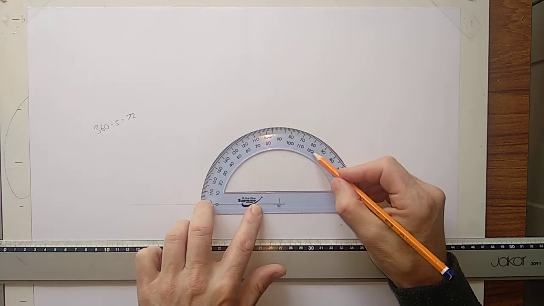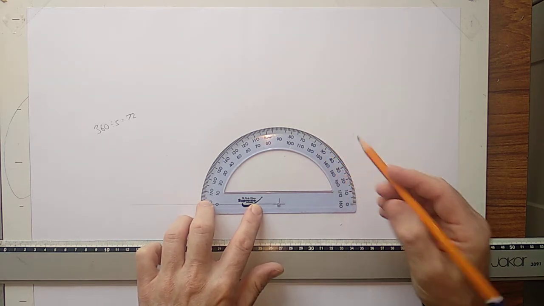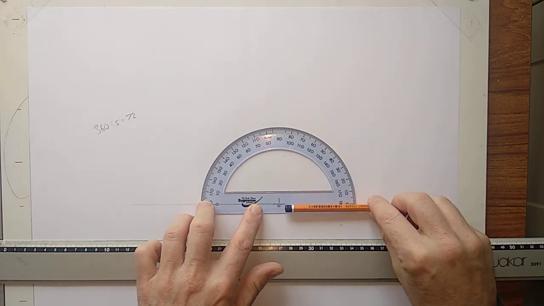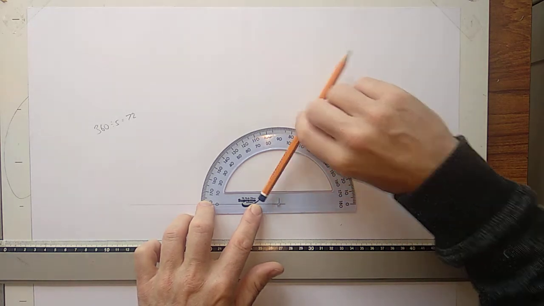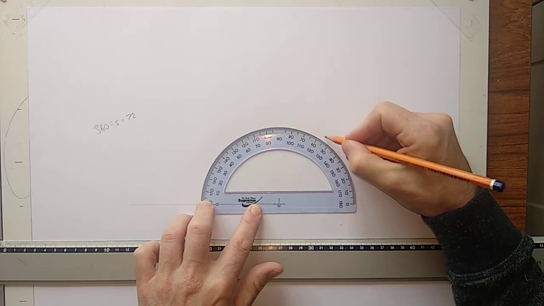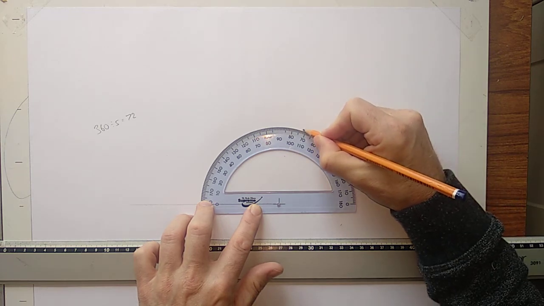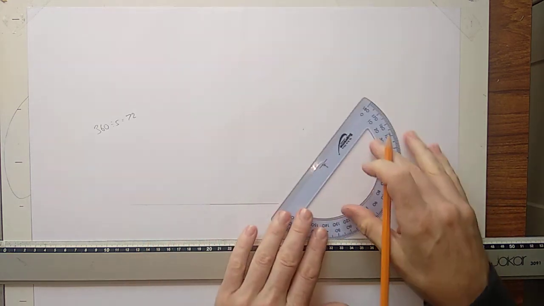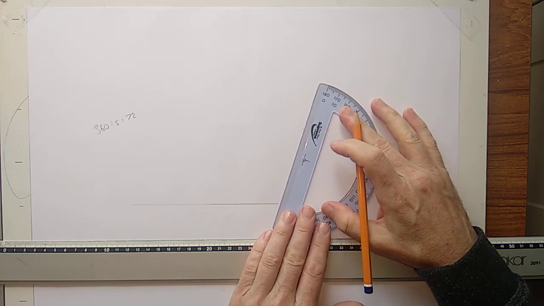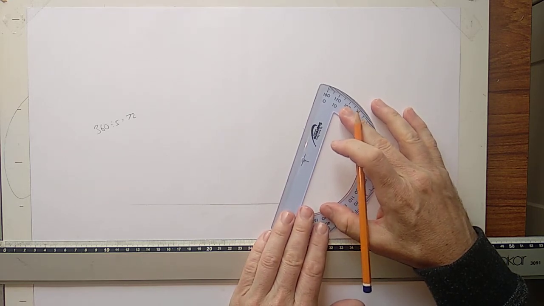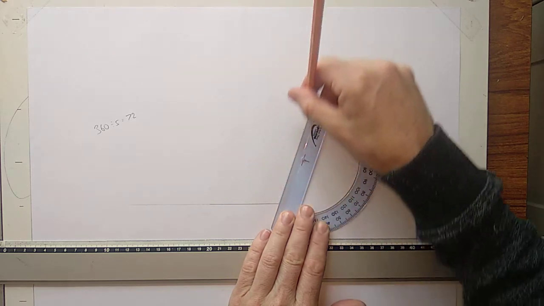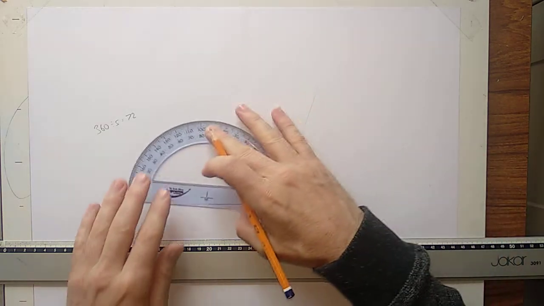Now, two sets of numbers here, and this sometimes causes a bit of confusion. Think about it, at this point it's 0 degrees and we're coming up to 72, so we're getting bigger, bigger and bigger, which means we're on the outside, and there is 72 right there. So we'll do this up here. I'm just going to do this as a construction line for now. I'll worry about the length later. There we go.